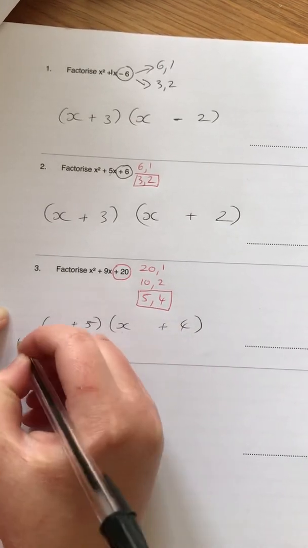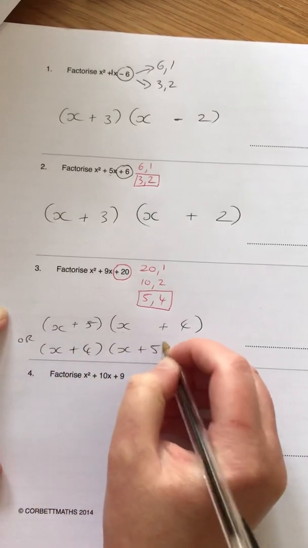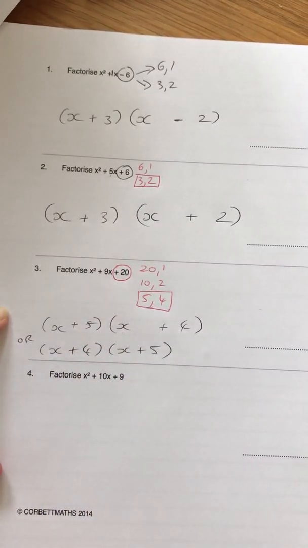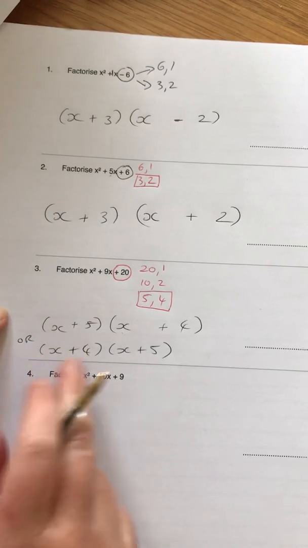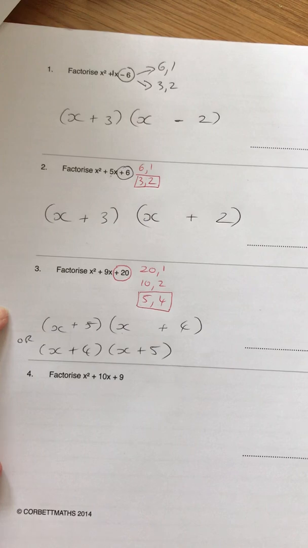If you wanted to, write them the other way round. So you could have your plus 4 first and then your plus 5 second. It makes no difference, okay? You can write your numbers either way round inside your brackets and that's still the correct answer, okay? Last one on this page then.